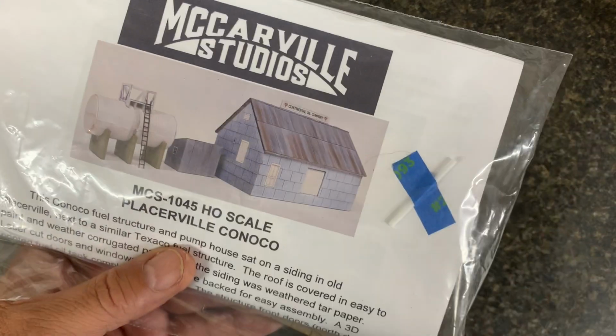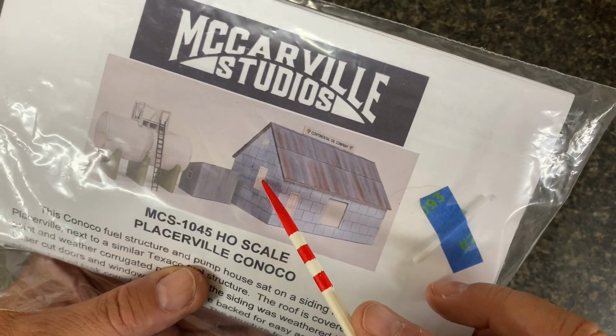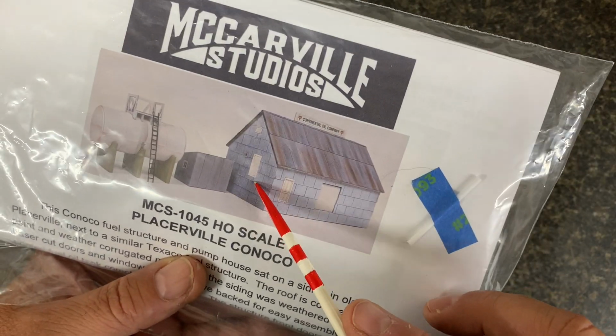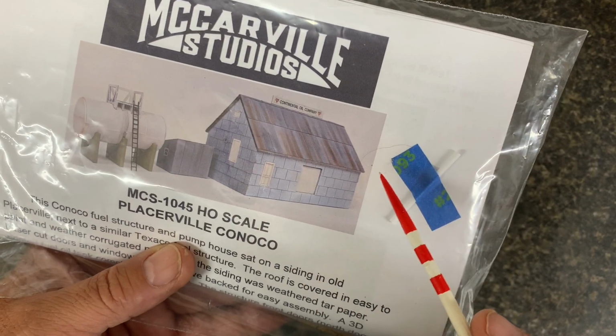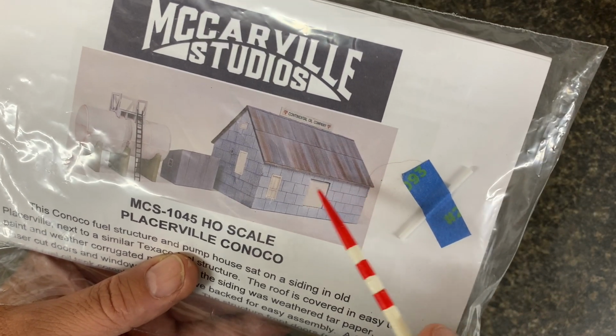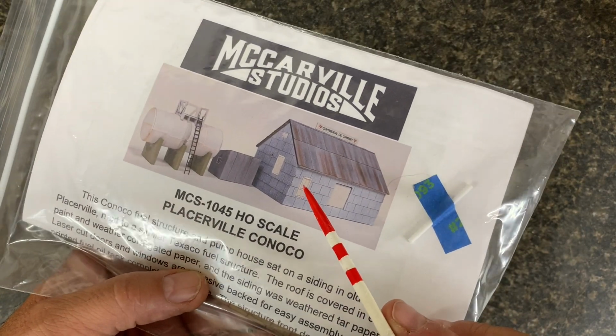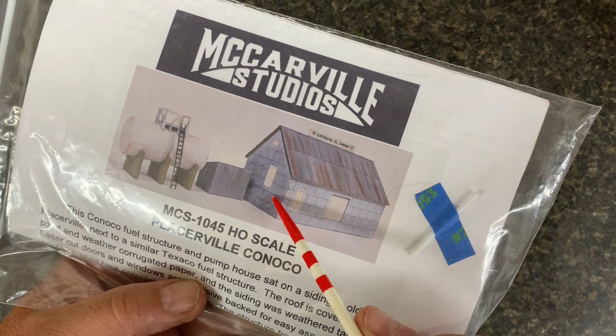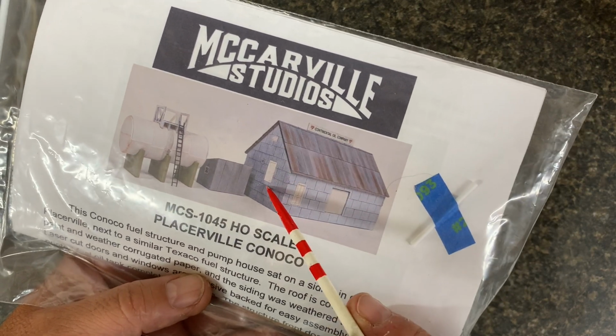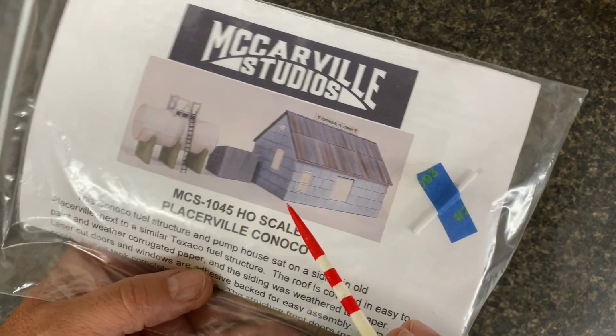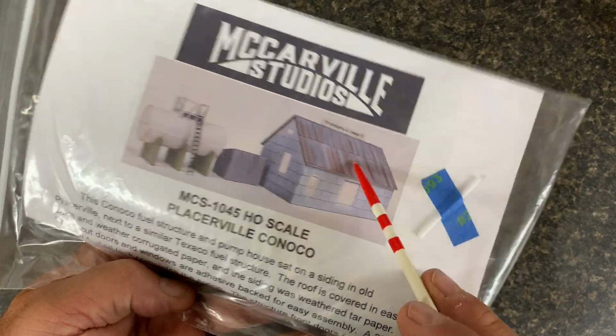Now, I'm not 100% sure, but I'm thinking I might want this wall on the opposite side, just because of where you will be viewing this structure on the layout. I think this would look better, or I might do the exact same thing on the other wall. So I'm going to mock up the big building. I've already kind of looked at what's in here.